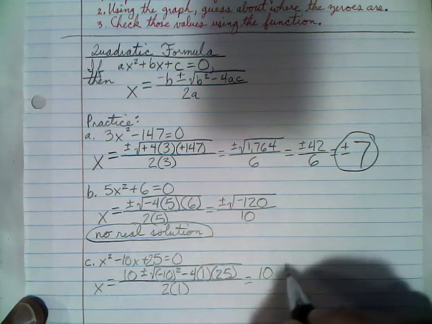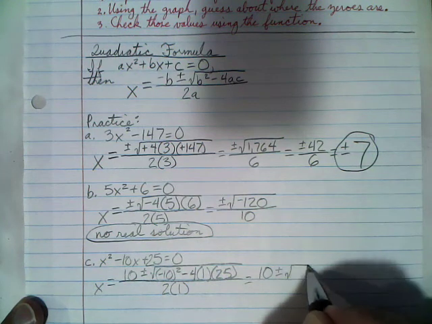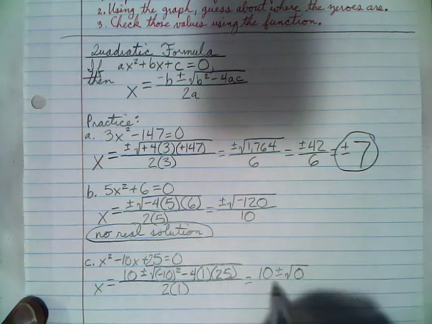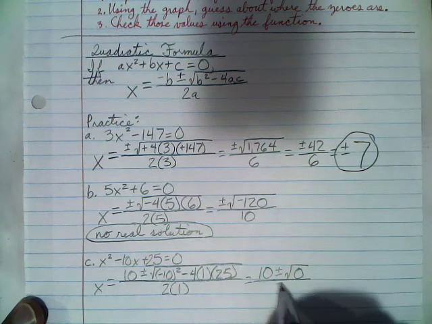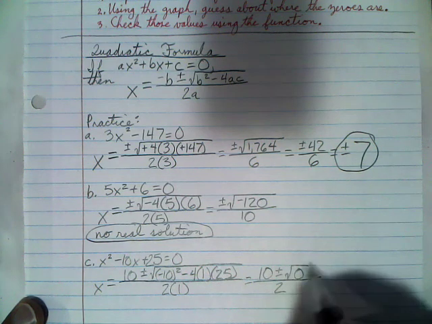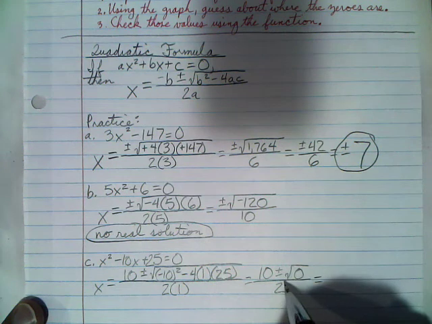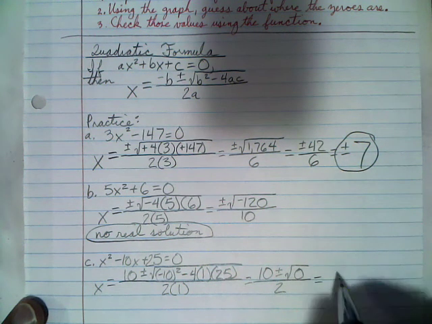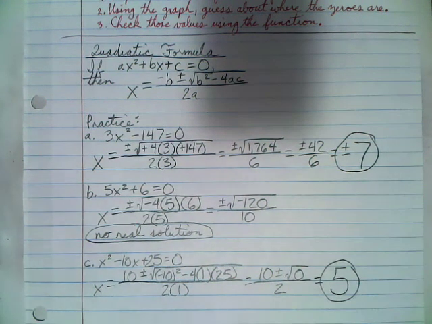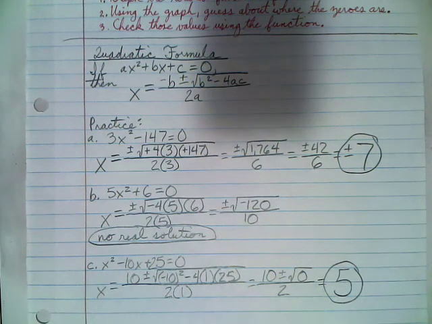Simplify. 10 plus or minus the square root of, well, that'd be 100. And then 4 times 1 times 25 would also be 100. And 100 minus 100 is 0. And then 2 times 1, of course, is 2. Well, square root of 0 is just 0. So 10 plus 0 is 10. 10 minus 0 is still 10. And so this is really just 10 over 2, which is 5. So that's why we only have a single solution. So when that radicand, the stuff underneath the radical, turns out to be 0, we've only got one solution.